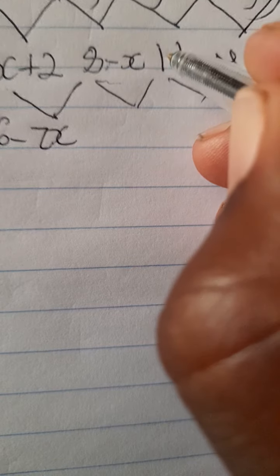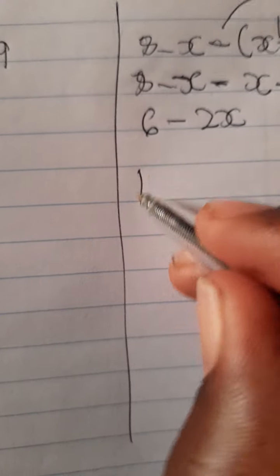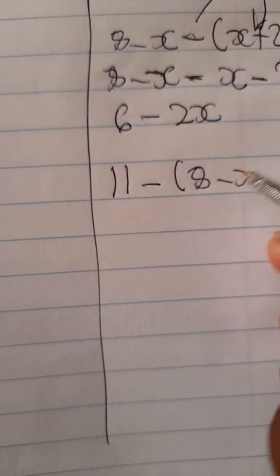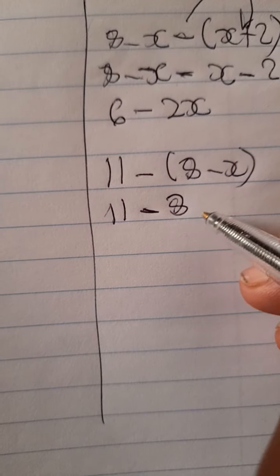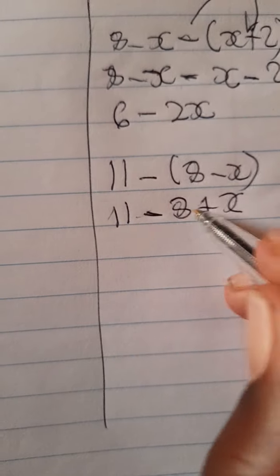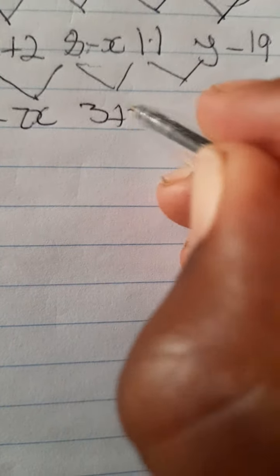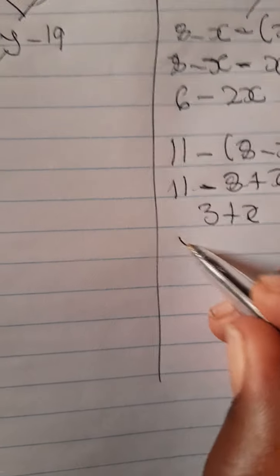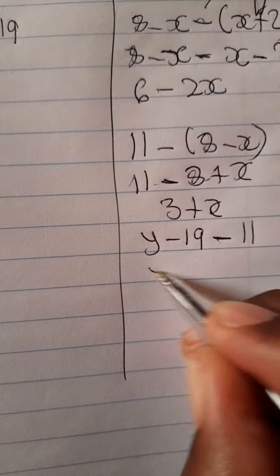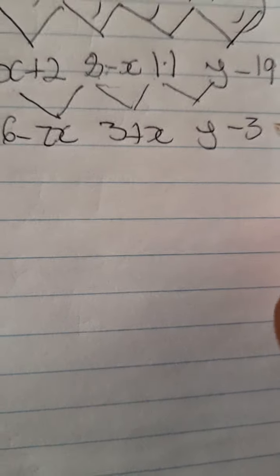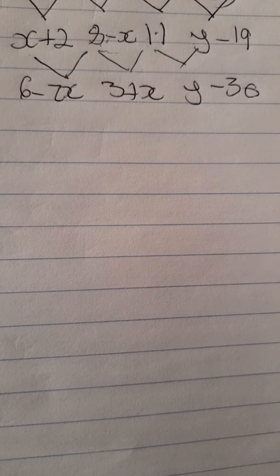Then now we are going to subtract 11 minus 8x. Let's do it aside. 11 minus 8x. Then we're going to have 11. This negative affects everything. We're going to have negative 8 and plus x. So what is 11 minus 8? That will be 3 plus x. So we shall place 3 plus x. Then now we are left subtracting y minus 19 and 11. Again, do it aside. y minus 19 minus 11. That will be 30. Yes, your integers there. y minus 30.